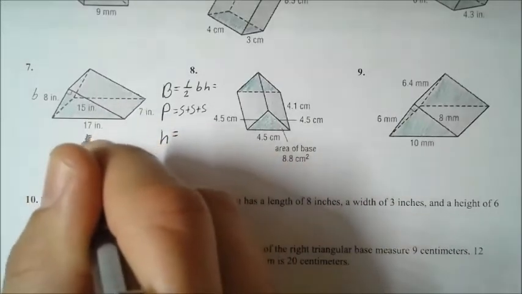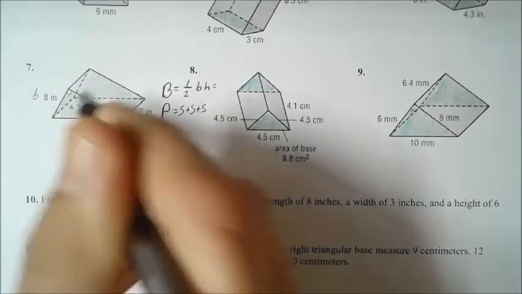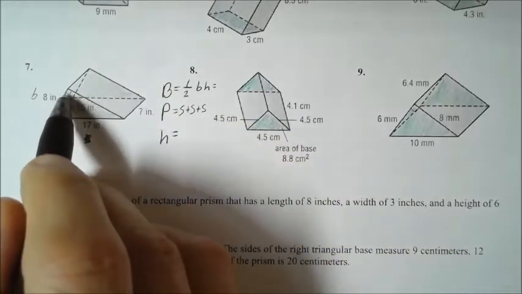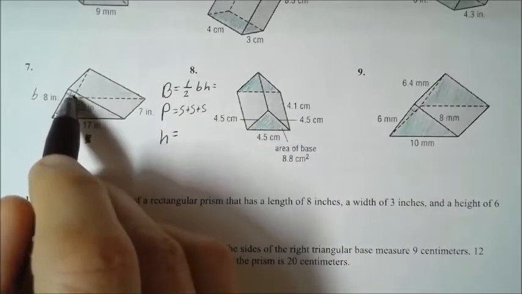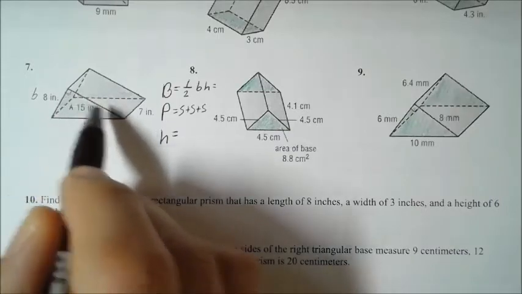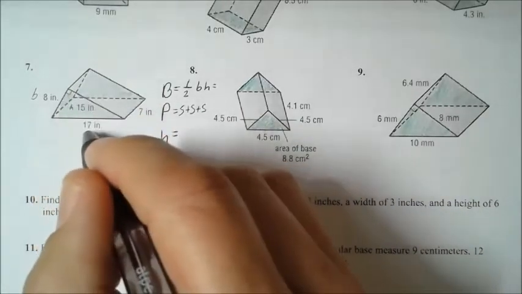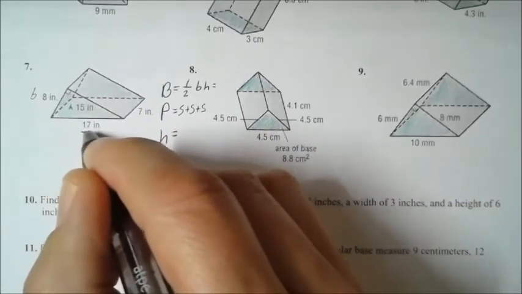And on this one, I put height right there. Actually, the height is going to be this 15 right here. Let me put an H right there. So notice it's got a right angle sign right here. Do you see that? This is a right triangle. So this is a leg, this is a leg, and if I drew an arrow like we had done previously over here, 17 would be the hypotenuse.